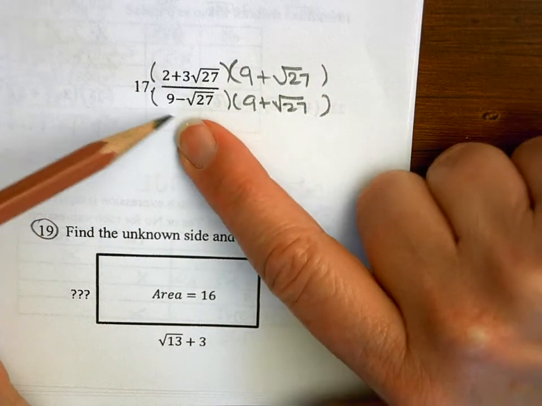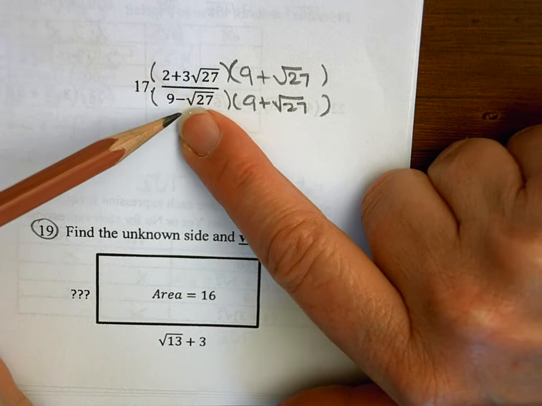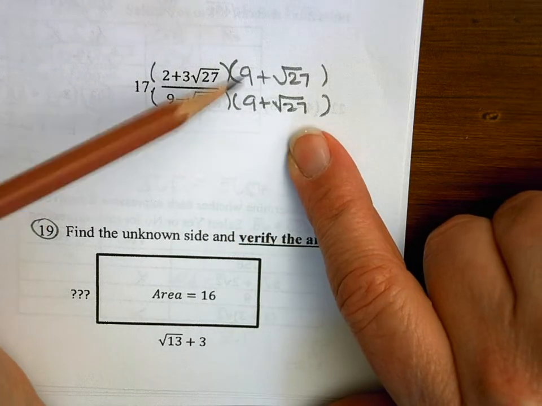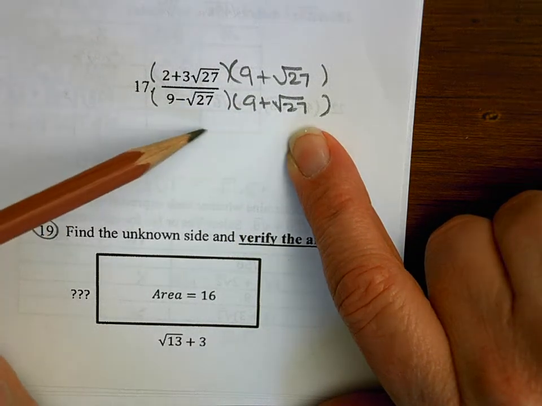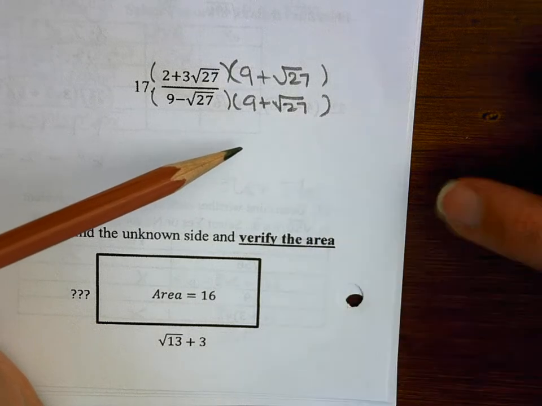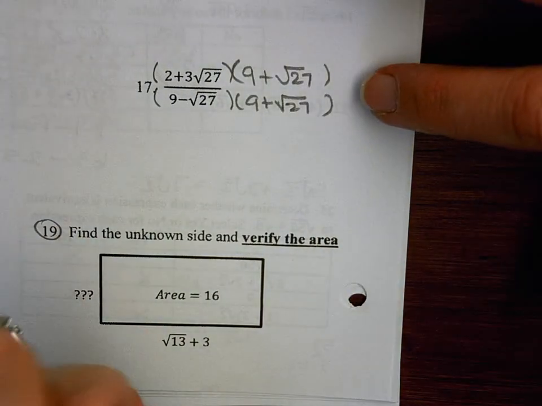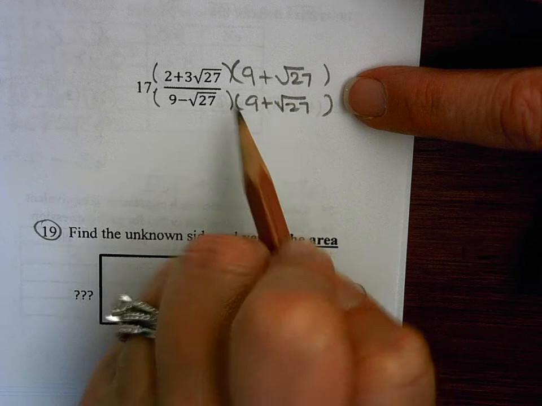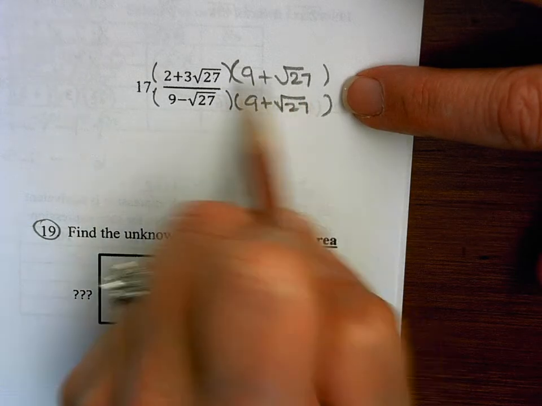So I took the bottom here, and I changed subtraction to addition, and so that is the conjugate, and that's going to allow the radicals to simplify. So now I'm going to go ahead and distribute, and I'm going to distribute the top and the bottom because I can see that this will simplify here.